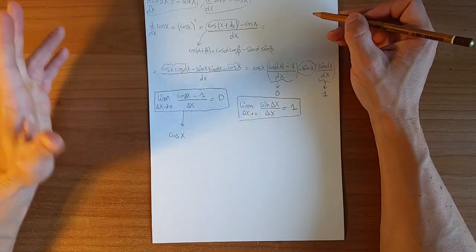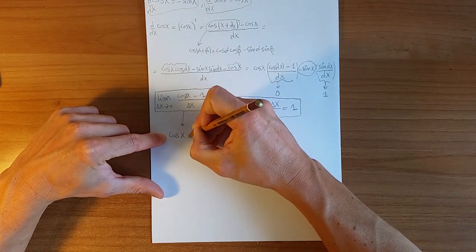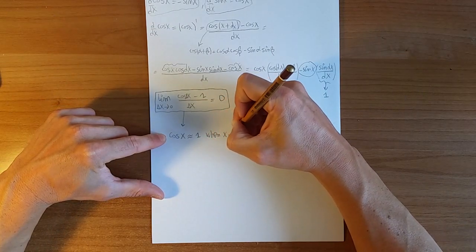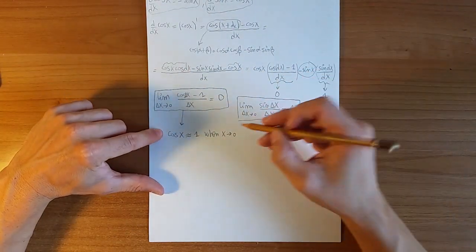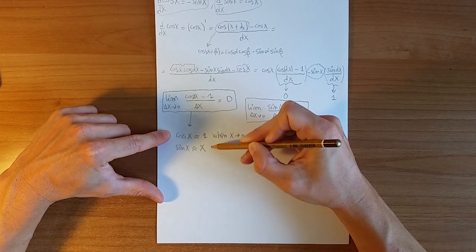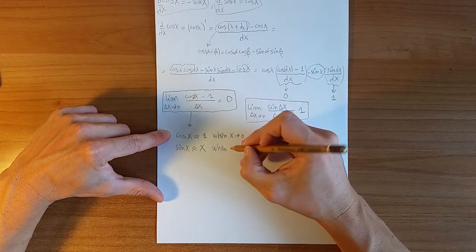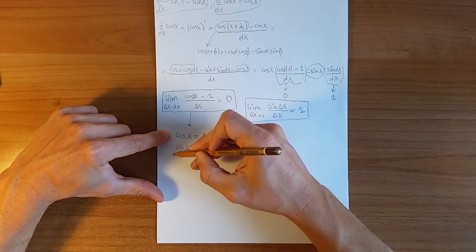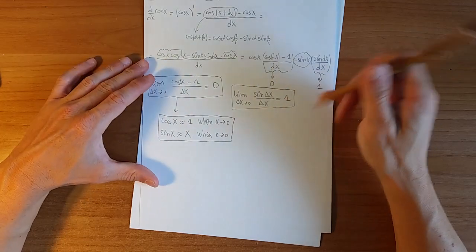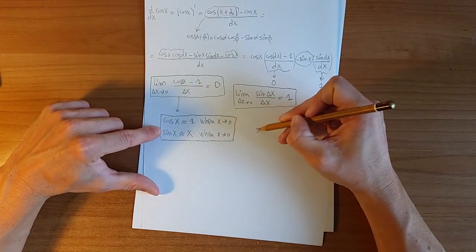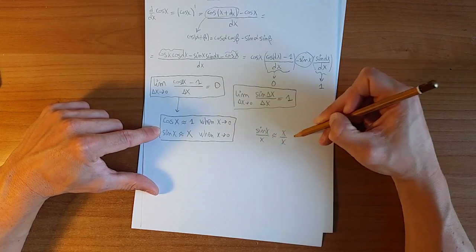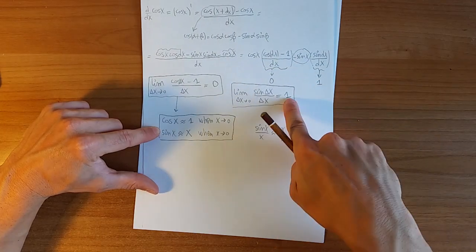And from this we infer that the cosine of a variable that I will call x, in this case not delta x, just for the sake of simplicity, cosine of x is approximately equal to 1 when x goes to 0, when x is very small, whereas sine of x is approximately equal to x when x is small. These are two very important approximations which derive from these limits, because if x is very small, I have sine of x divided by x, which is approximately equal to x over x, which is equal to 1. So this is why the limit gives us 1.